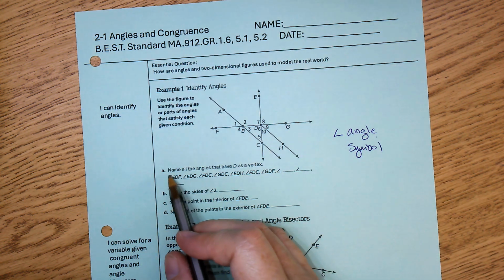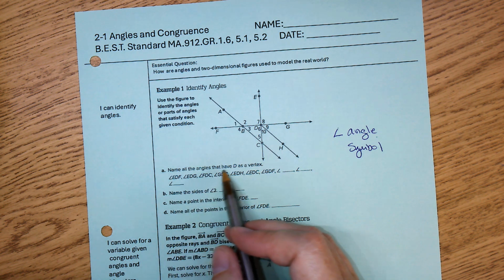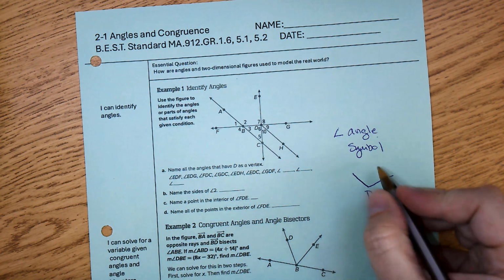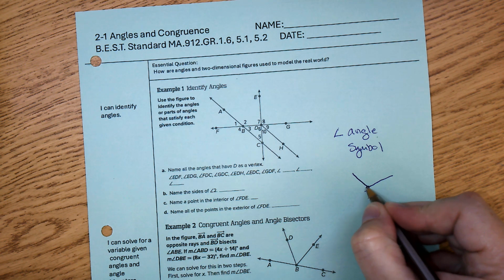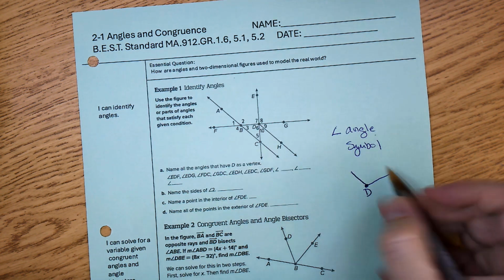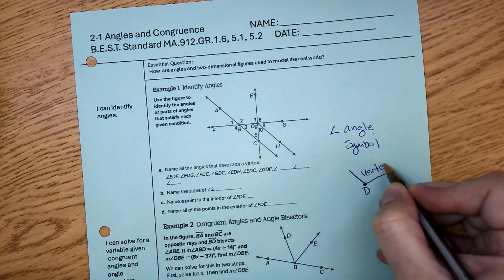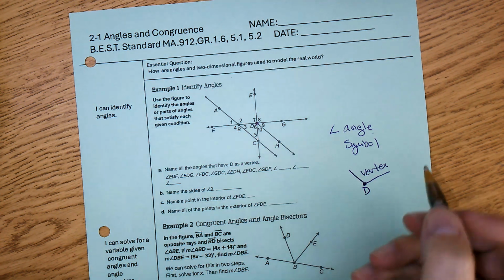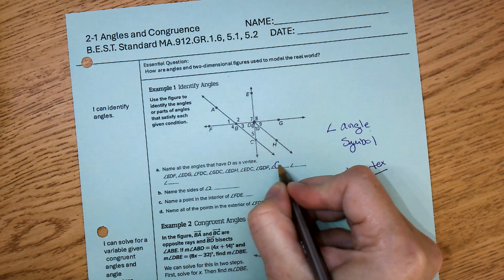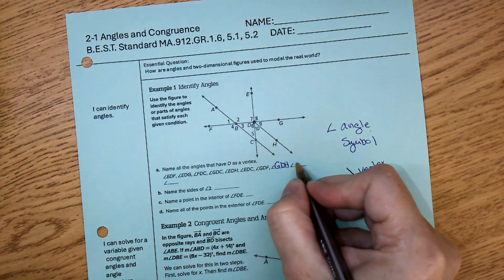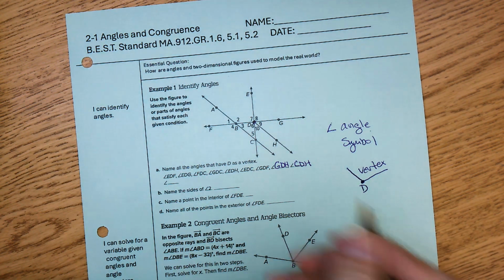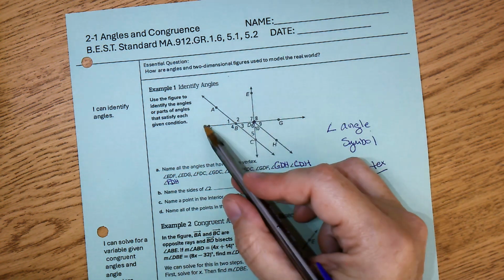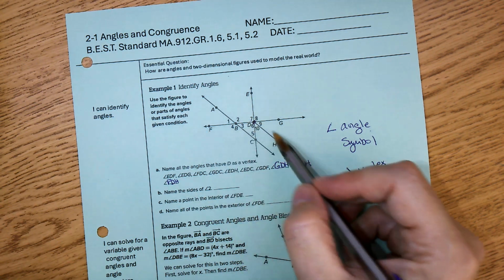All right, so every time you have an angle, it says name all the angles that have D as the vertex. When it says D is the vertex, that means it is the point, the point of your angle, that is your vertex. So all of our angles that have D as a vertex. It's a lot of them. So the ones that are missing are angle GDH, angle CDH, and angle FDH. There were a number of them that were missing.